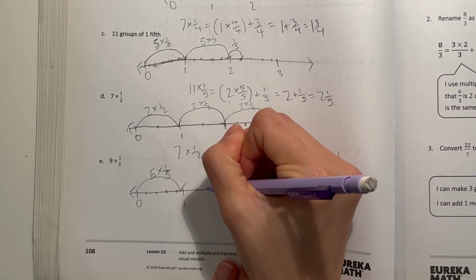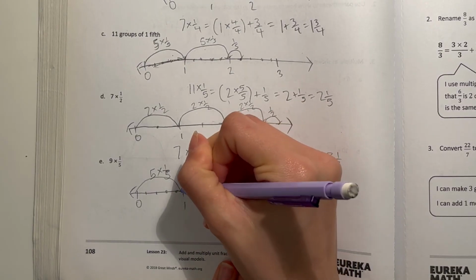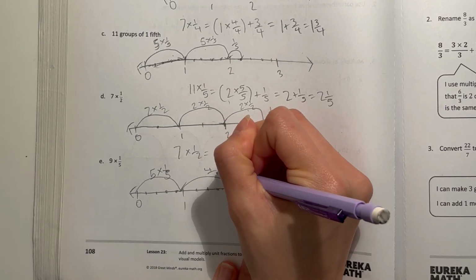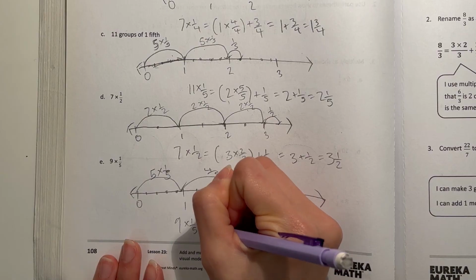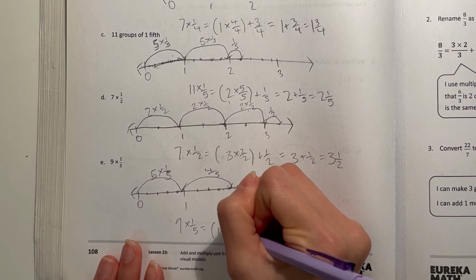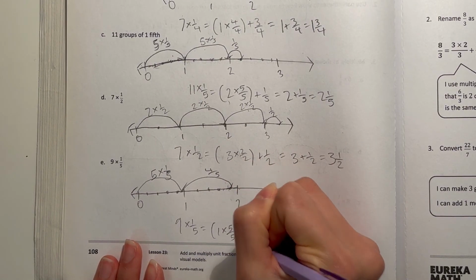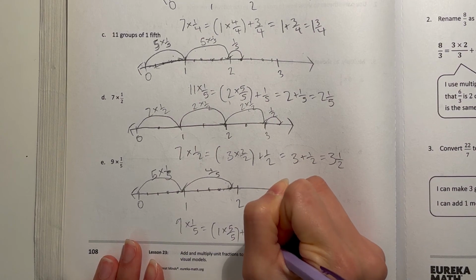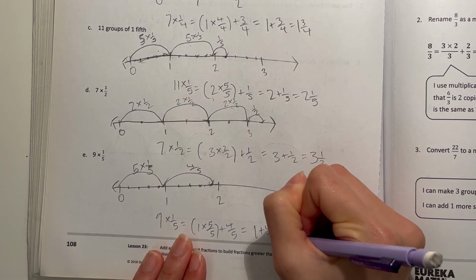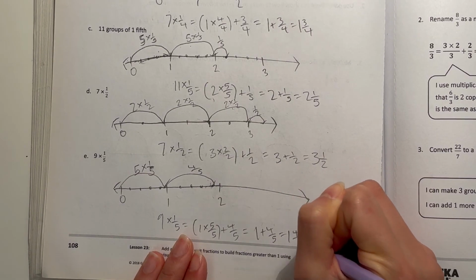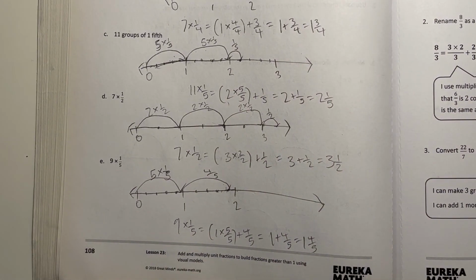So that's 4/5. 9 times 1/5 is equal to 1 times 5/5 plus 4/5, which is equal to 1 plus 4/5. That's 1 4/5. So yeah.